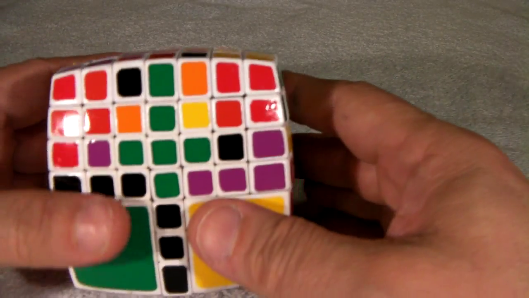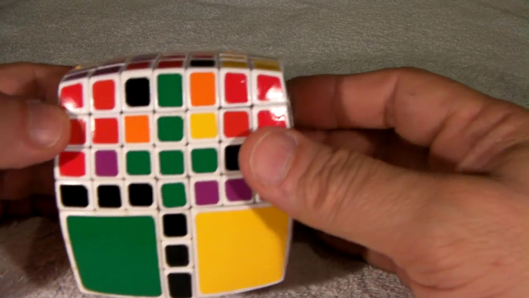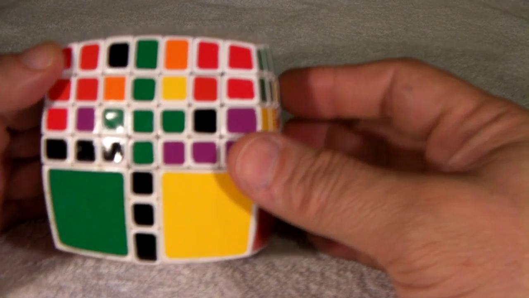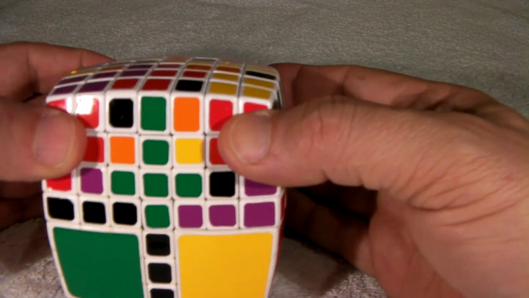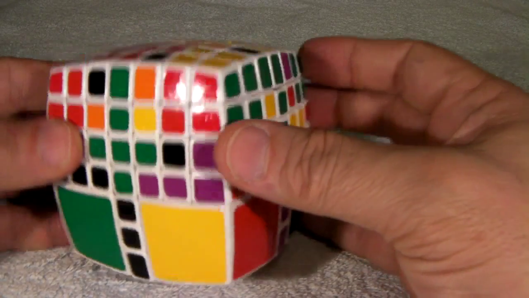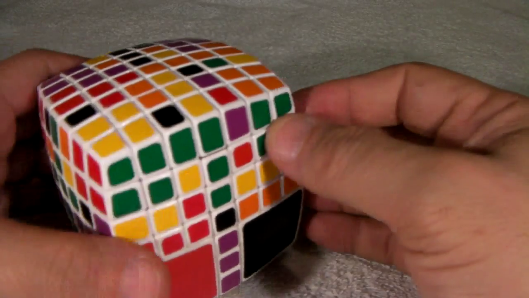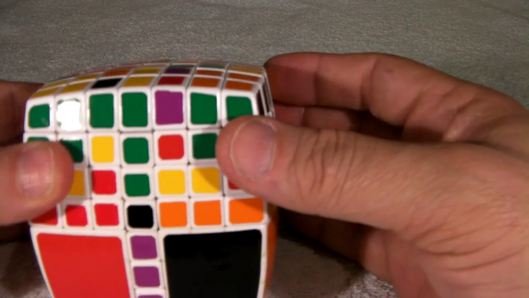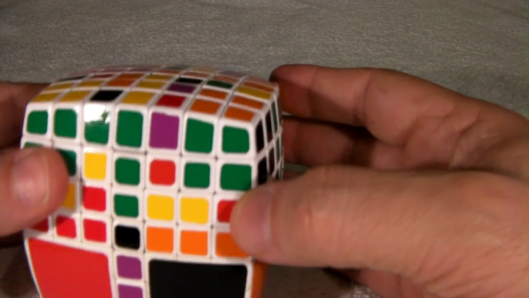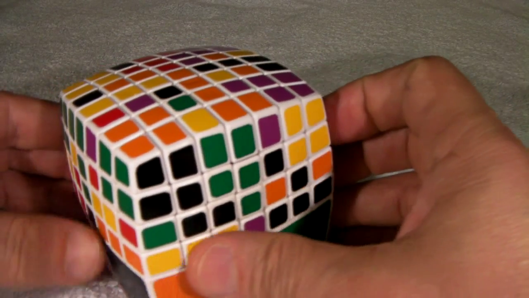Now, I picked this method up from Super Antonio Vivaldi. He was doing a 6x6 parity free solve, which I thought was really cool, and I adopted that technique to solve this one. So I can't take credit for it, I have to give it to him, as the man is a genius, I've learned so much from him.